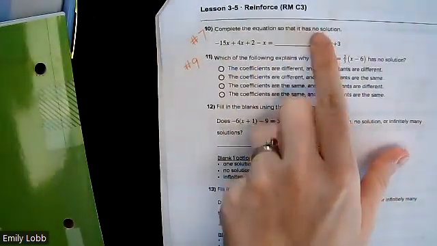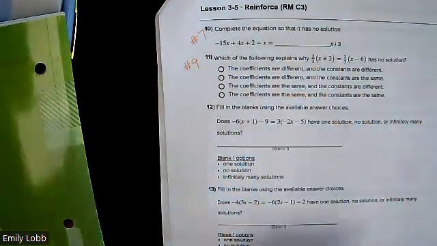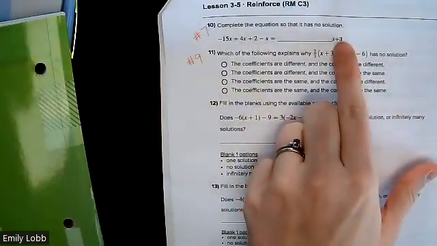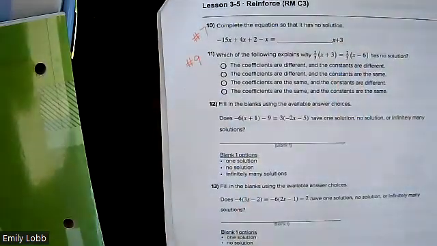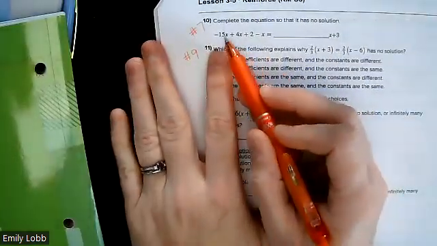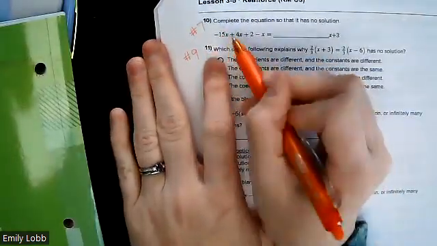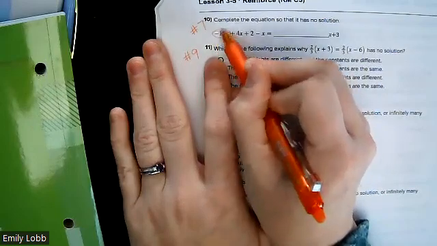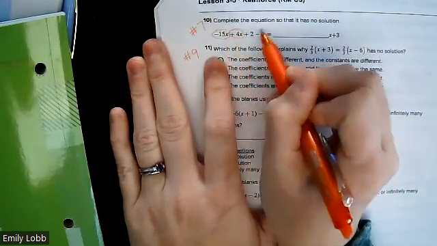Again, no solution has the same coefficient but different constant. So they picked our constant for us to be different. We just need to simplify our coefficients. There's no parentheses, so I don't need to distribute, but I can combine my like terms.